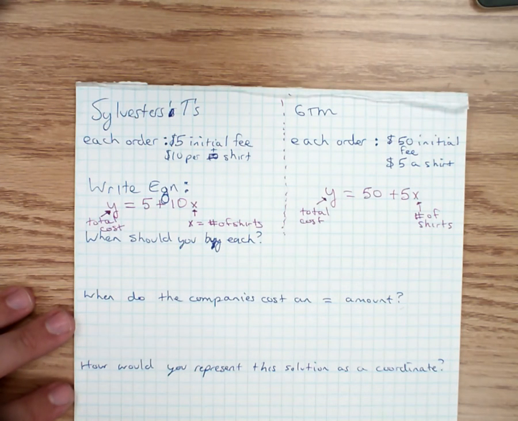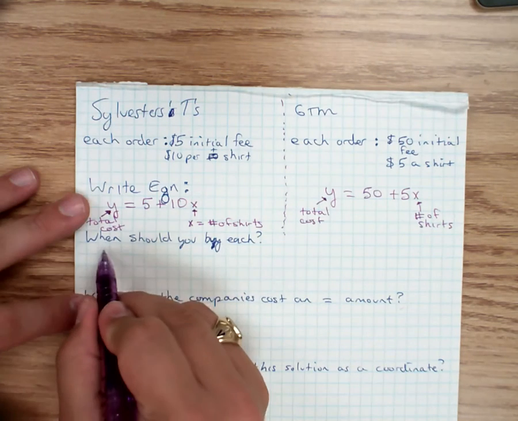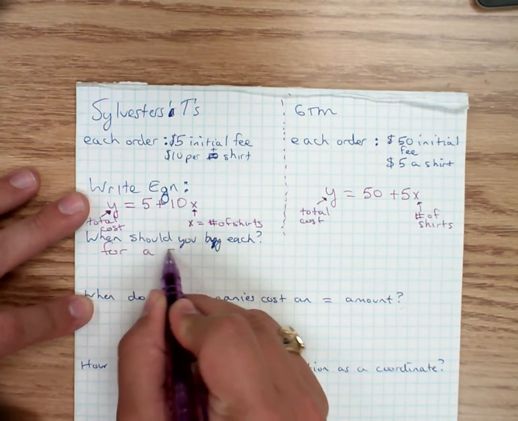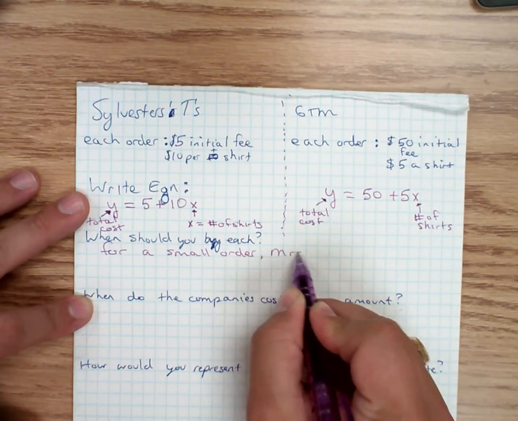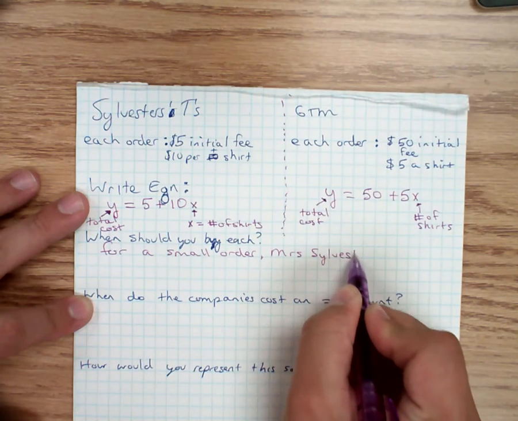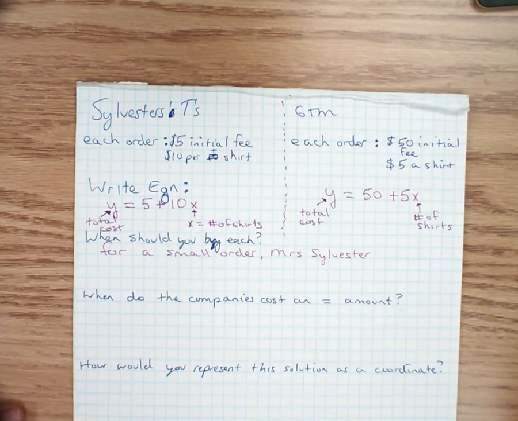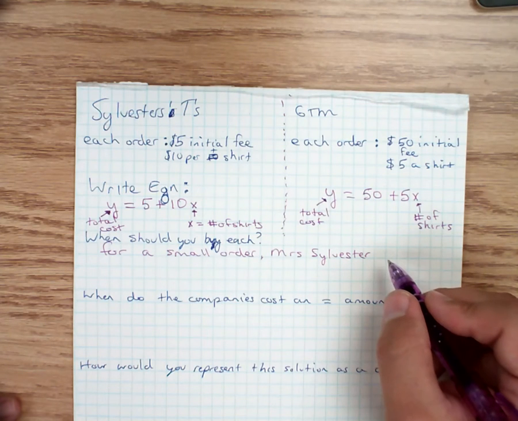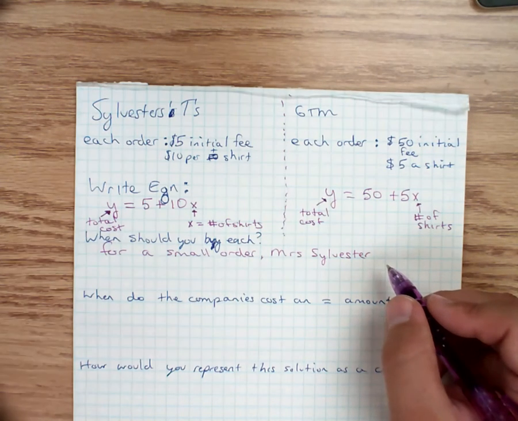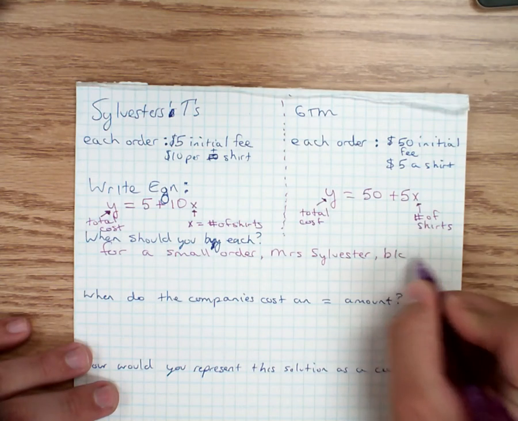Okay. So when should you buy each? Let's say you're not buying very many t-shirts. Who has some thoughts on what company you should use? Okay, so for a small order, Mrs. Sylvester. Now, I agree she is awesome, but what's the actual reason? They're cheaper. Because which part is cheaper specifically? The initial cost. Because the initial fee is cheaper.